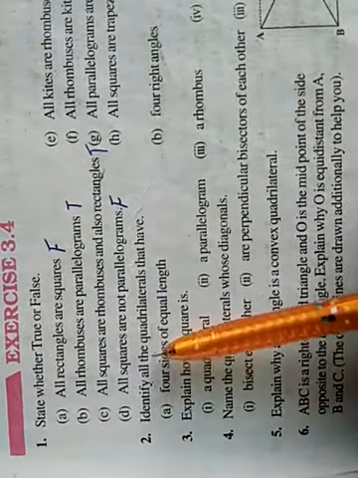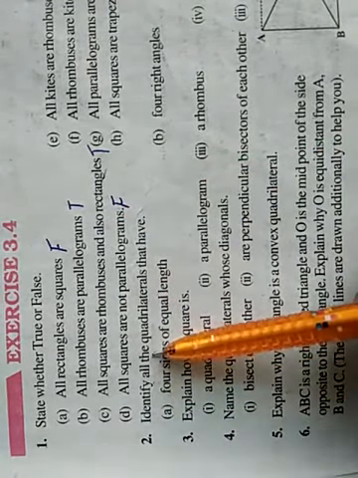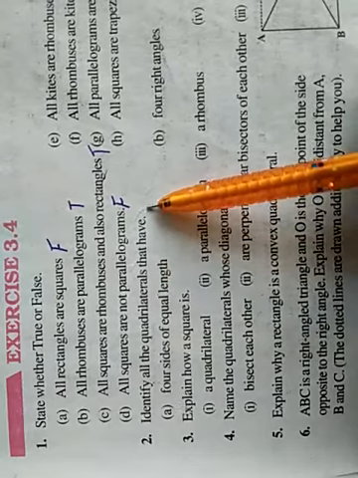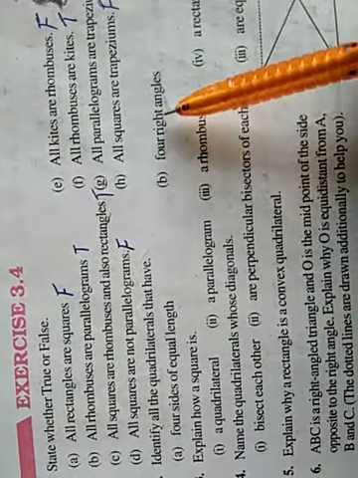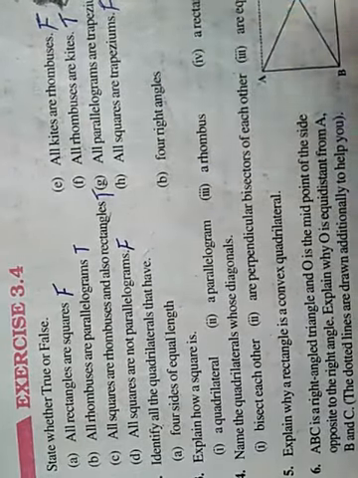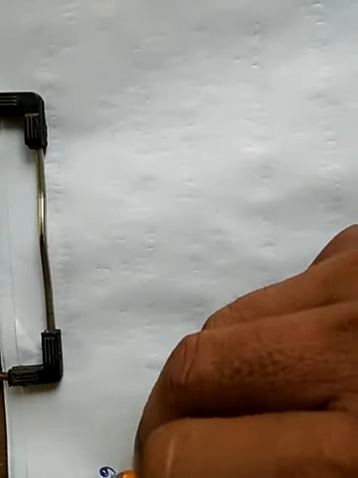And after this, see question number 2. Identify all the quadrilaterals that have: first part, 4 sides of equal length, and second part, 4 right angles. So see question number 2.